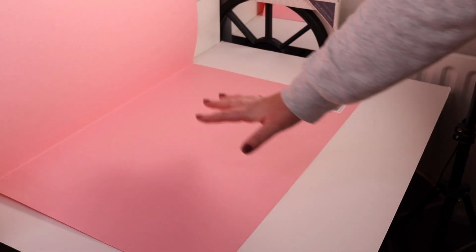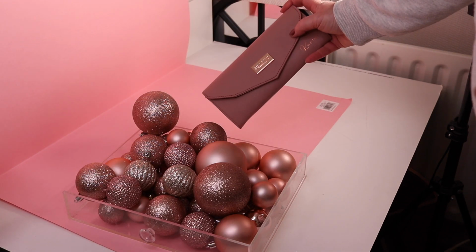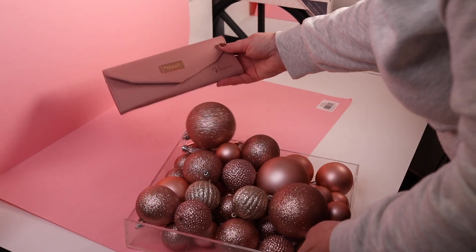So we have the whole setup here ready to go. And now it's time to shoot the product. The first one will be just the case on its own like this. So I'll have that. I love shooting things like this on an angle.